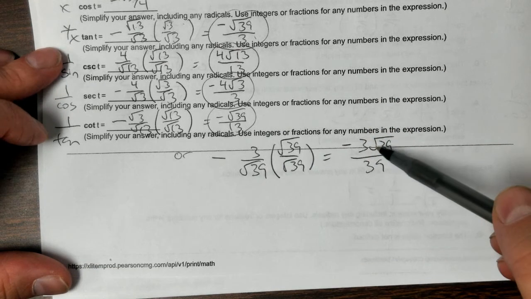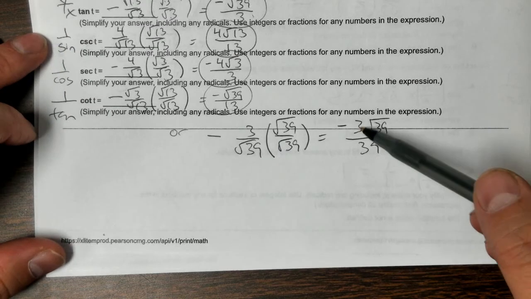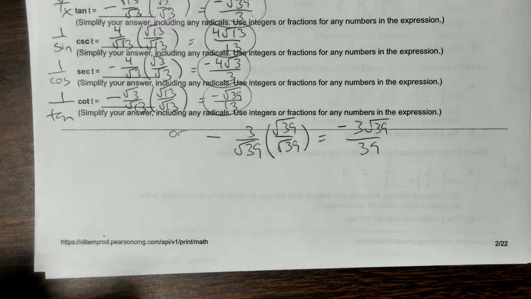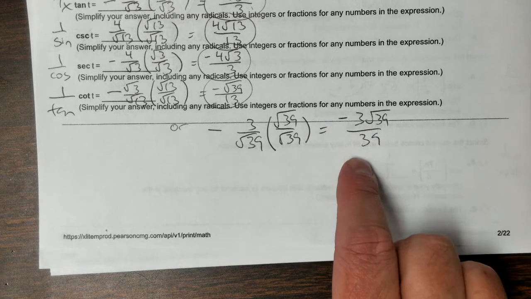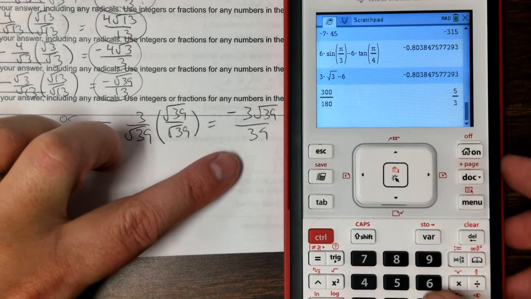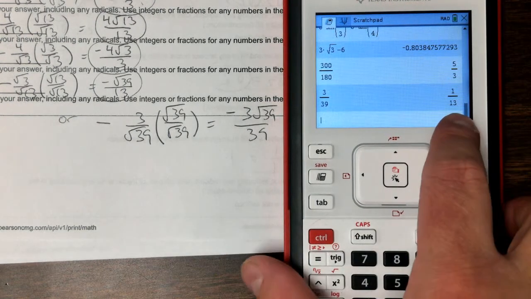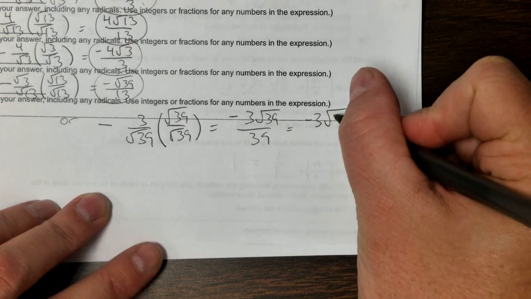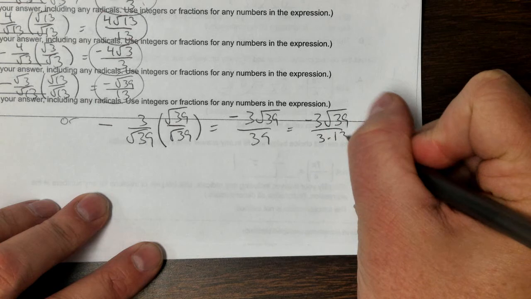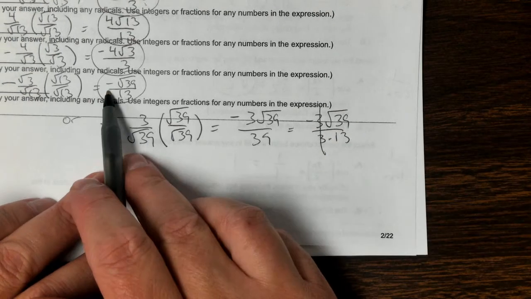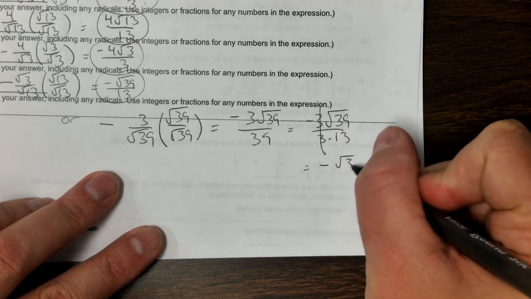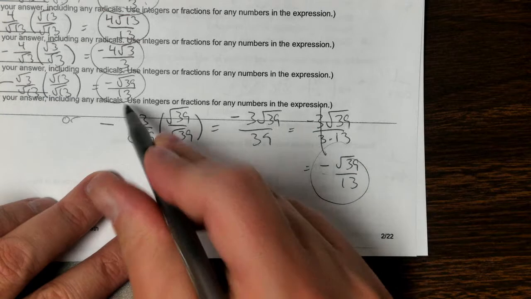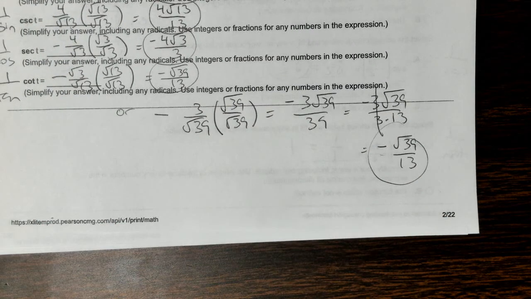Now the problem with this is MyMathLab would count that wrong because 3 does go into 39. This is what I ended up counting right on your test. I went through all the tests and saw. But if you have 3 over 39, that should reduce to 1/13. So the 3's basically cancel. So it'd be negative square root of 39 over 13, which is equivalent to that. So you can do it either way. Any questions?